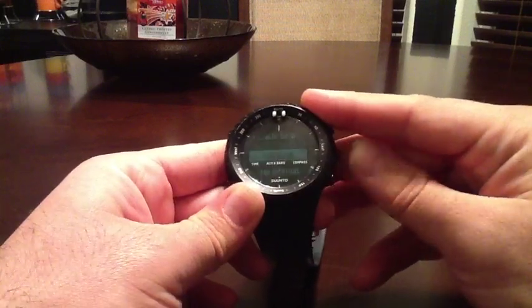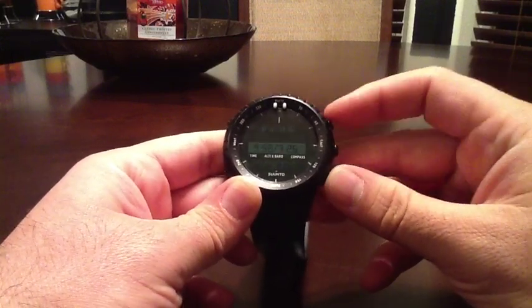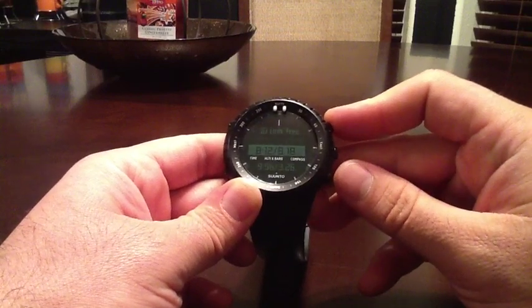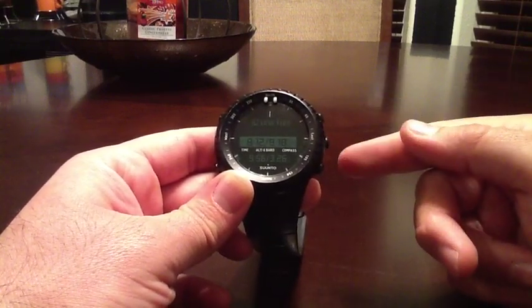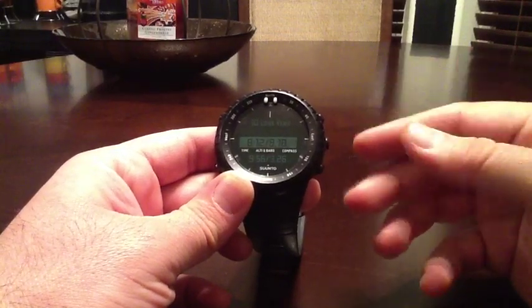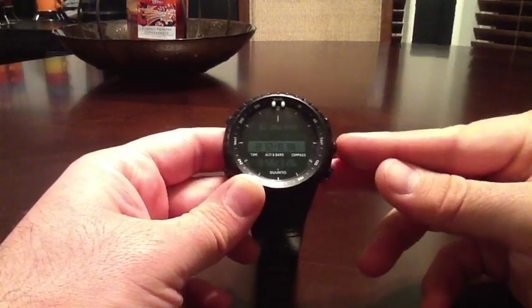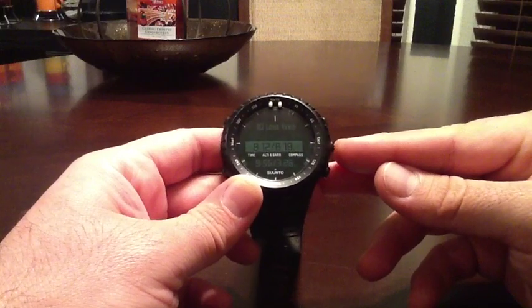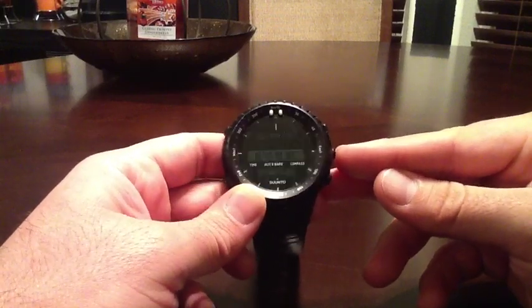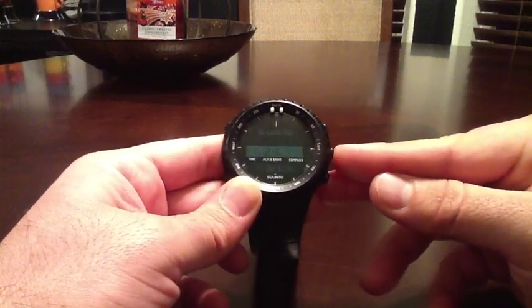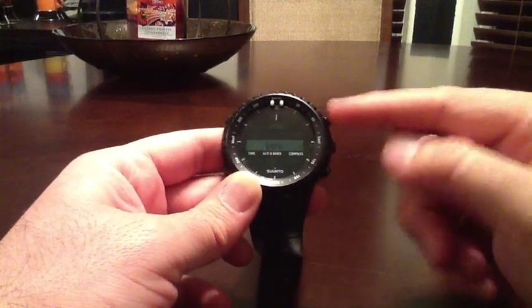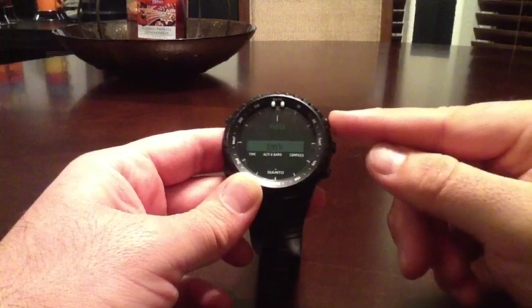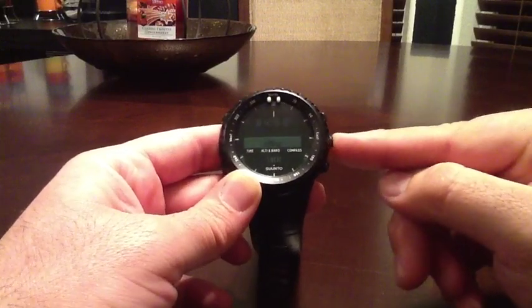There's your logbook, which I only have 2 logs recorded. It'll hold up to 10, and it automatically deletes the oldest log. So if you have logs that you want to hang on to, or trips that you did and you want to remember what they were, you can lock them. So let's click on this log. If you go down, you can lock that log, or you can go up and view it.